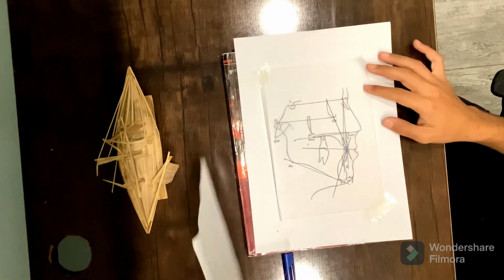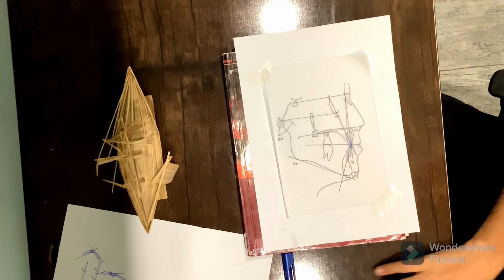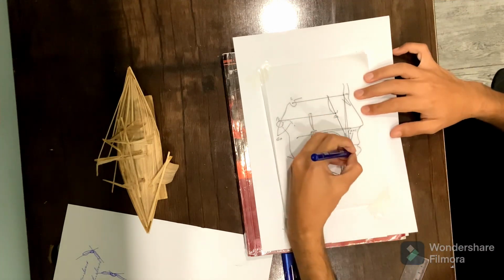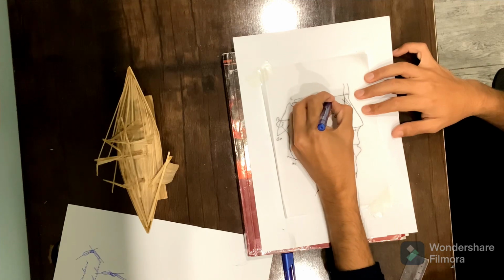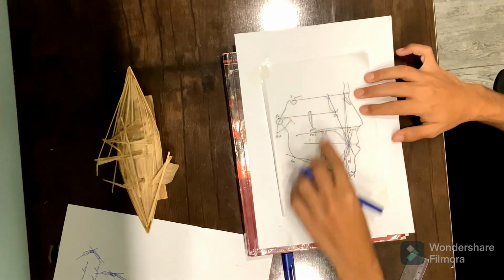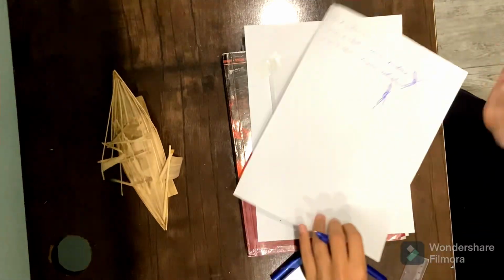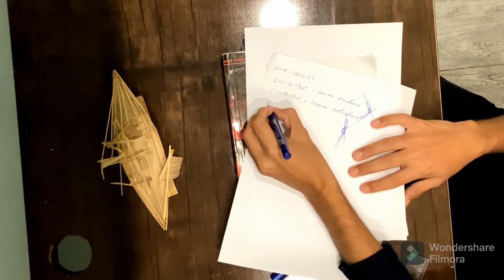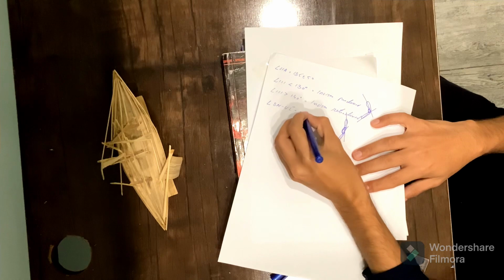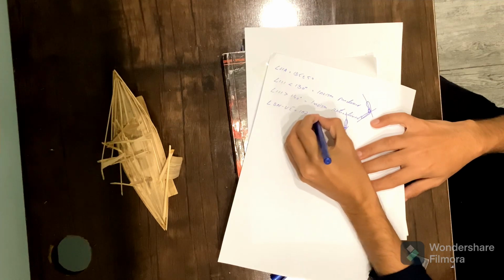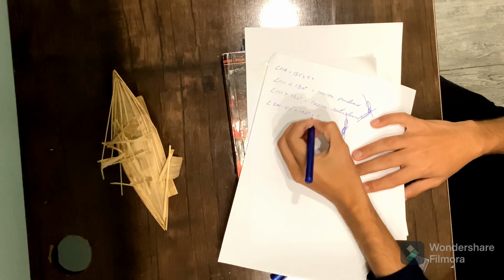The second angle is the angle which the upper incisor line forms with the SN plane. This angle should be equal to 102 degrees plus minus 5.